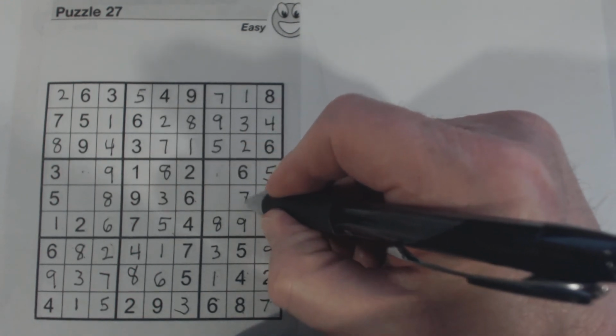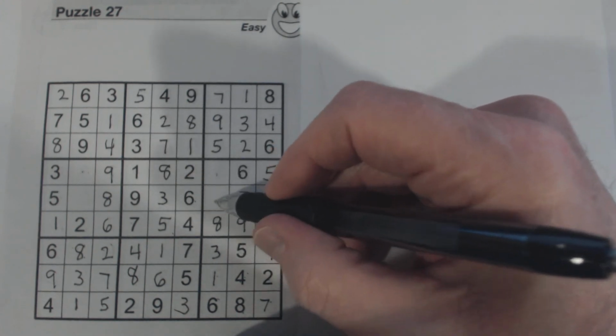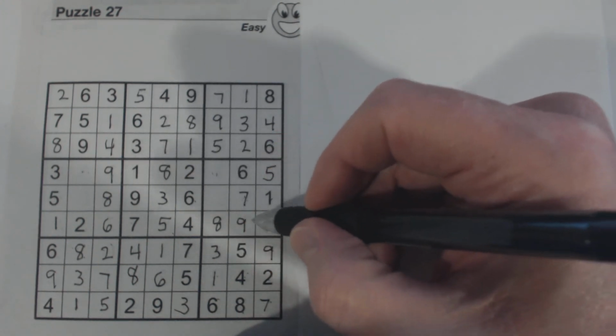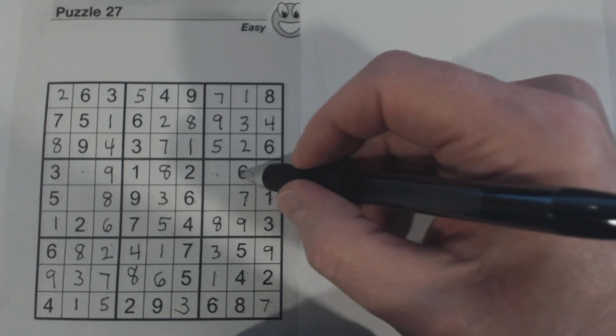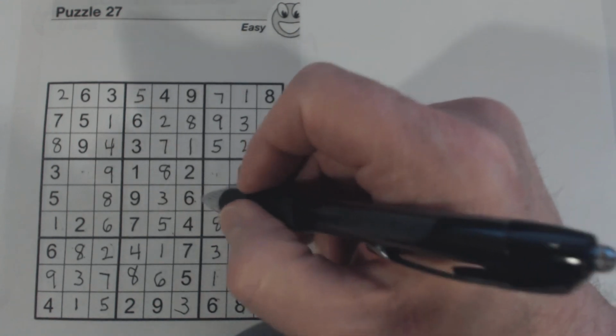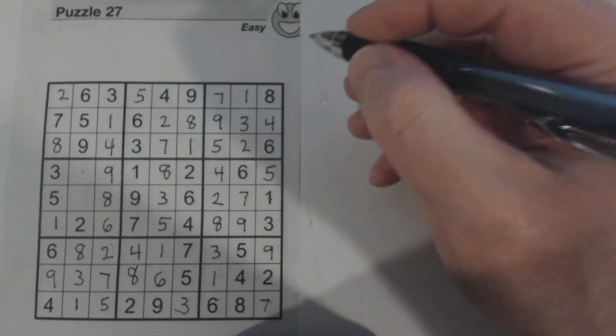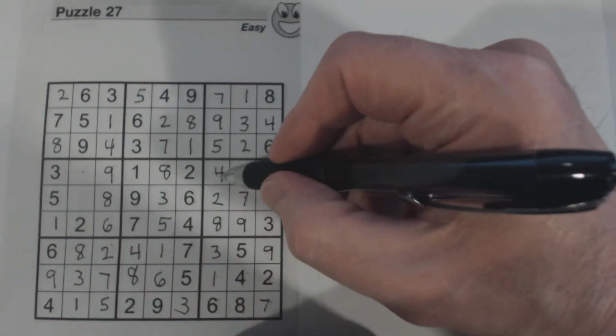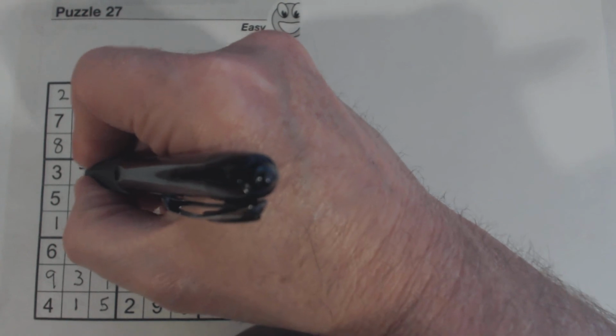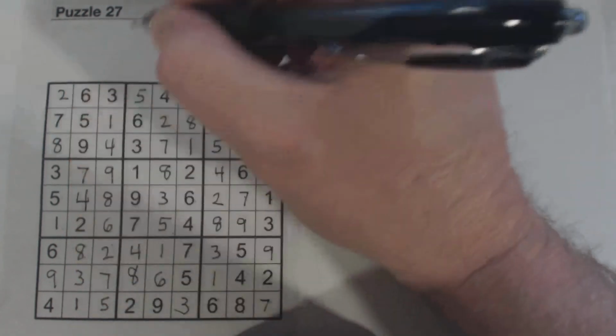So that's a 7. Okay, what's left here? 1, 2, 3, 4, 5, 6, 7, 8, 9. So 2 and 4 are missing. There's a 2, so that's a 4, and that's a 2. And then we have our 4 7s here. We have a 4 there, so we know that's a 7, and that's a 4.